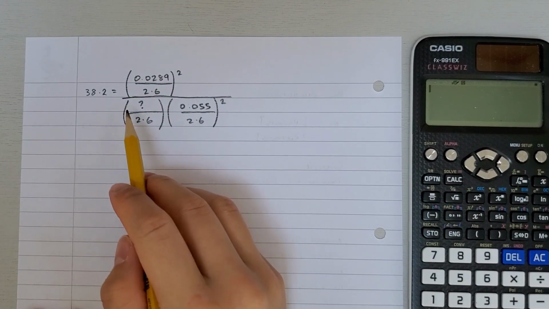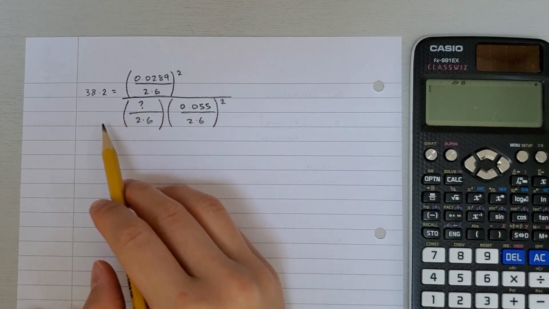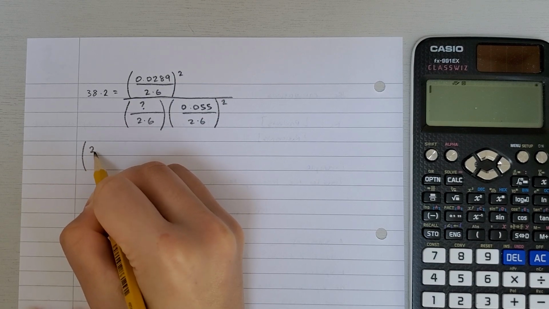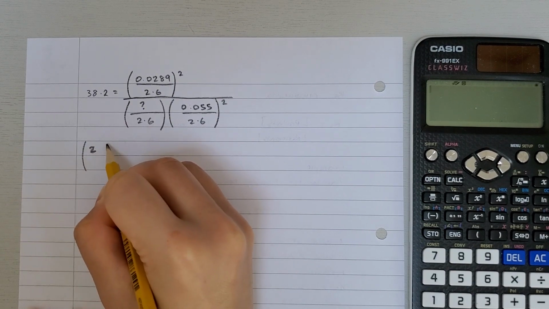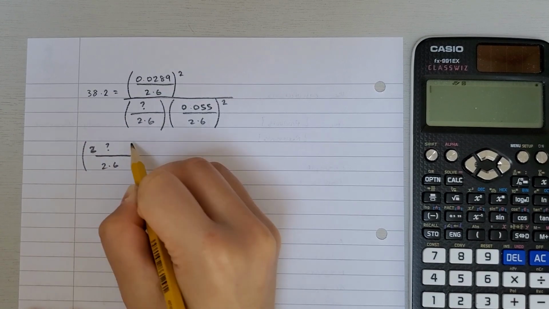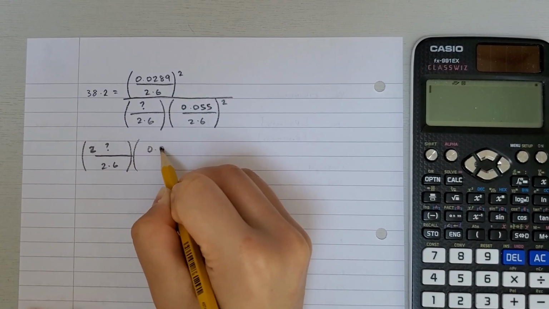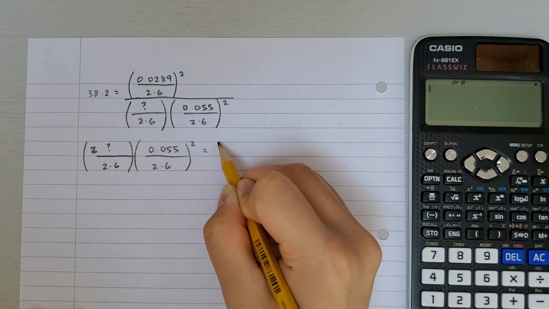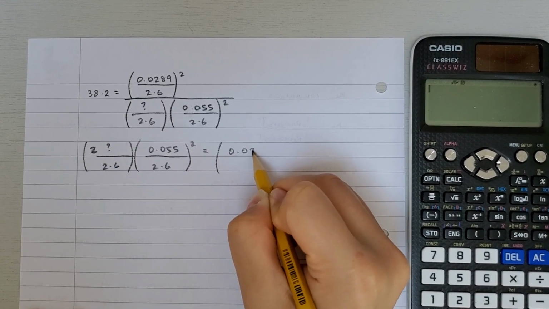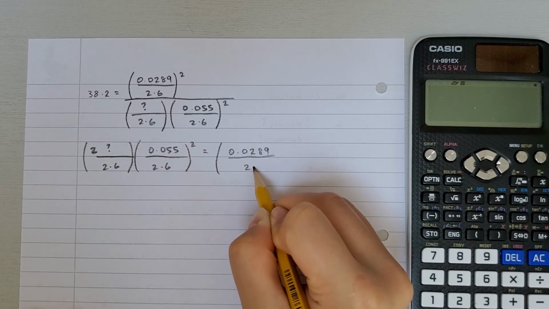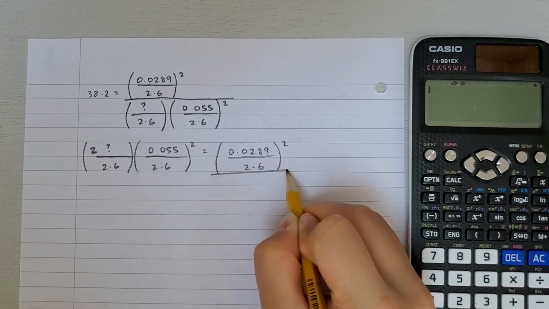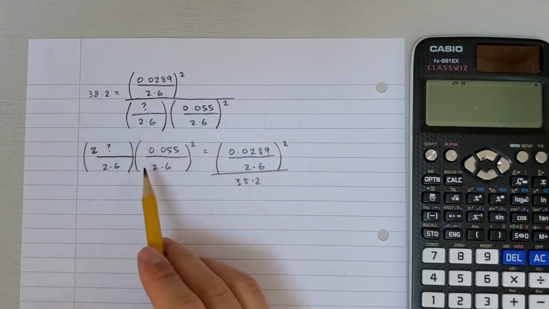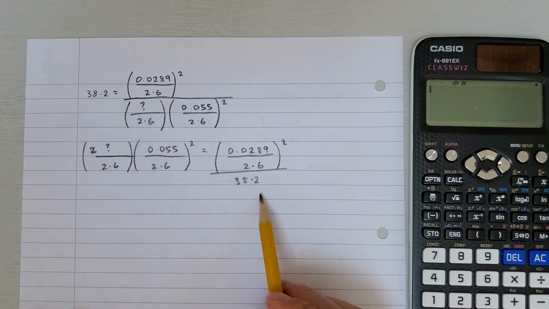So I basically moved this lower portion up and this upper portion below. If I rewrite it, we have question mark divided by the volume, times 0.055 divided by the volume, squared, equals 0.0829 divided by the volume squared, divided by 38.2. So I've just swapped this lower portion up and this upper portion below.